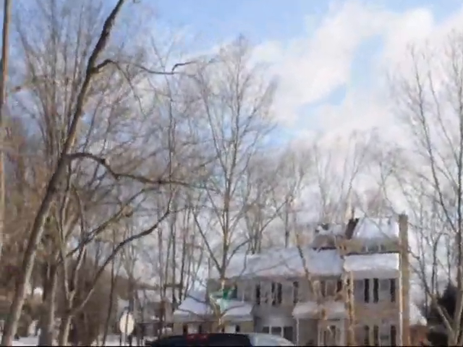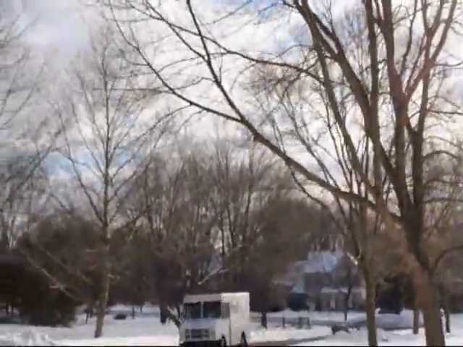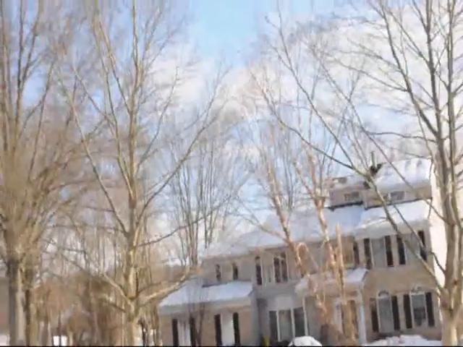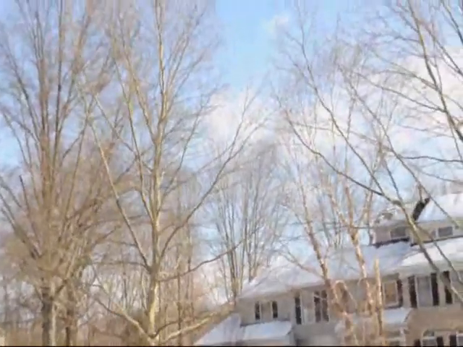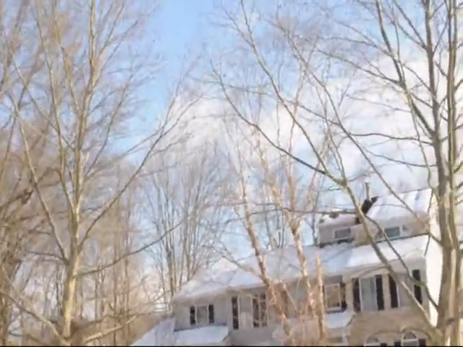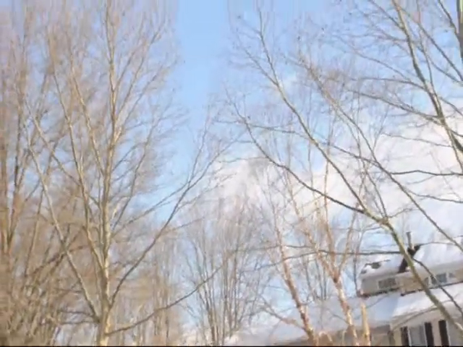And we have another tree over here. Okay, tell us about this particular one. Well, there are two branches there. There's one that's facing towards the house, and there's one on the ground.